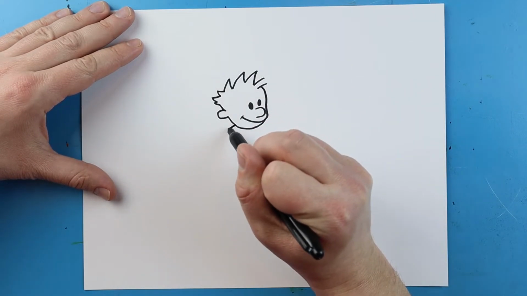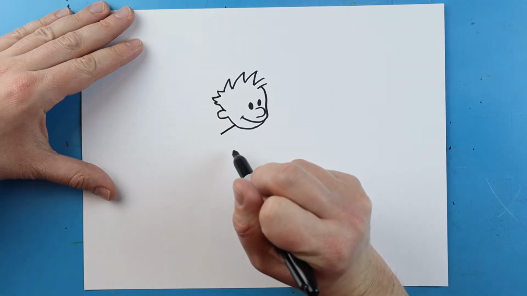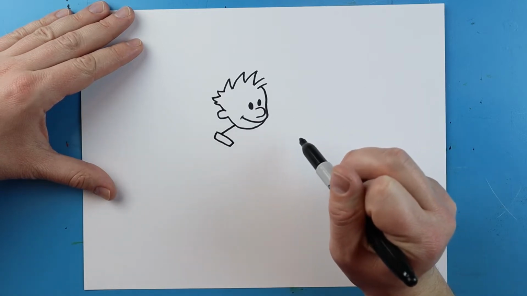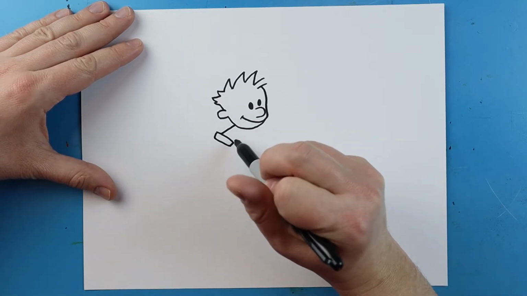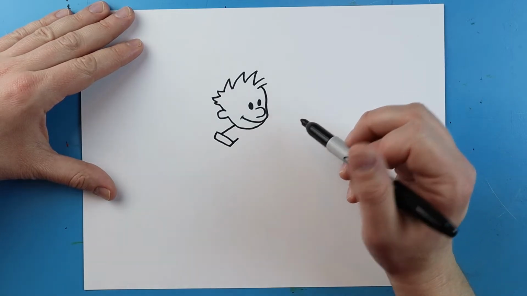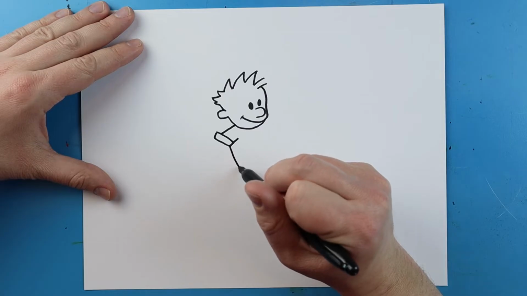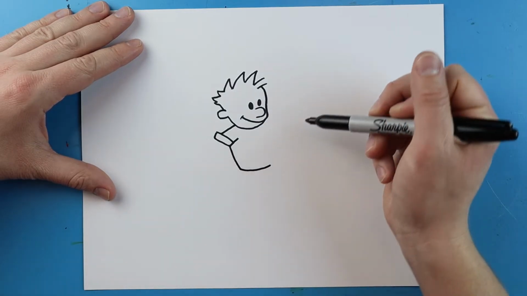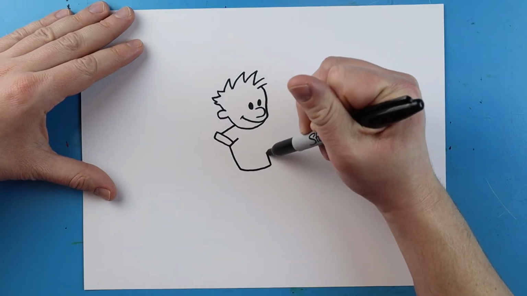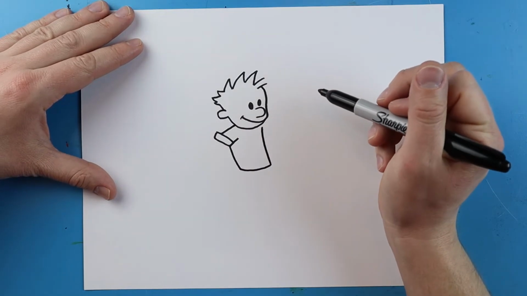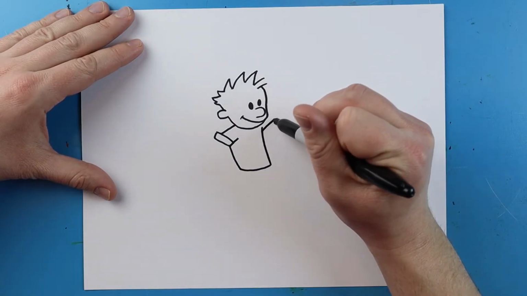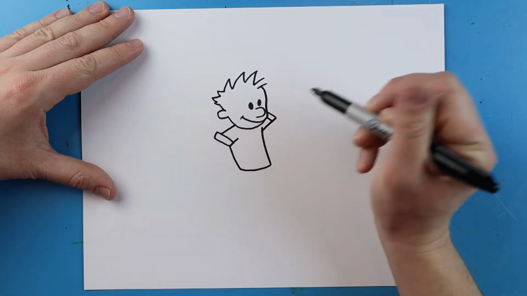Now, starting here, I'm going to draw a line that comes out. Then I'm going to make a little rectangle shape right here for his sleeve, with another little line right there. Starting here, I'm going to make a line that comes down. It's going to go over. And then I'm just going to bring it up to here. Right here, I'm going to make a line that goes up and then over with a little line down for a sleeve.